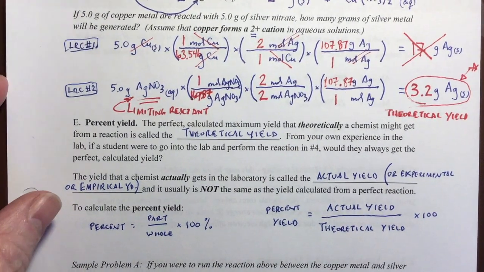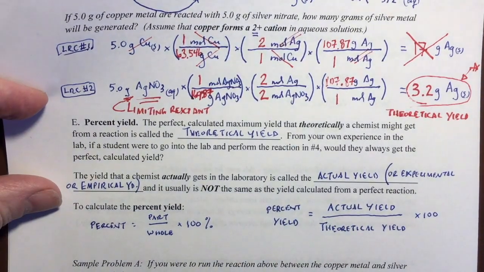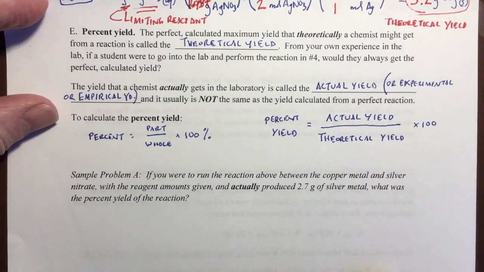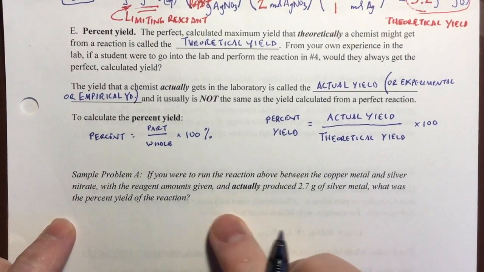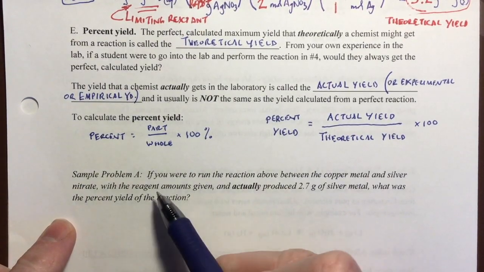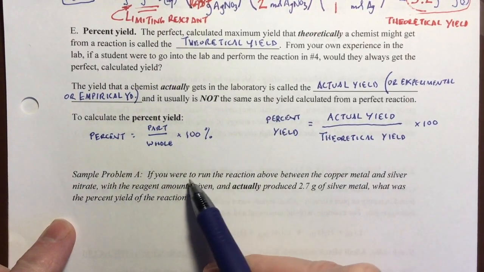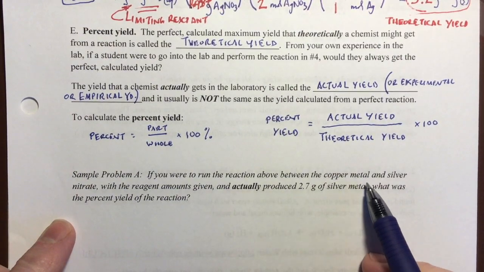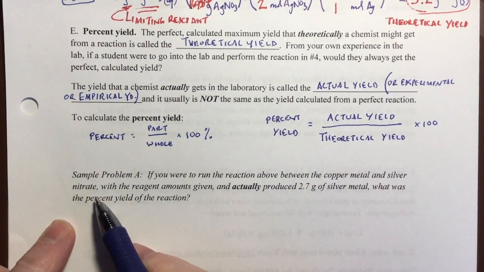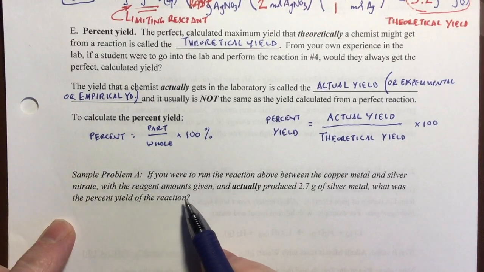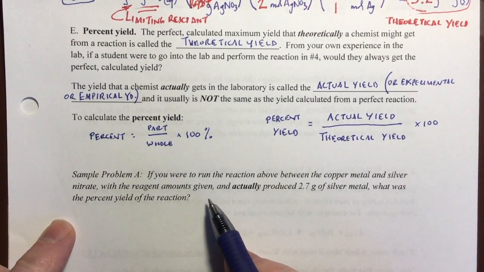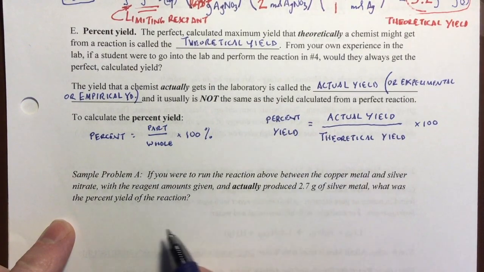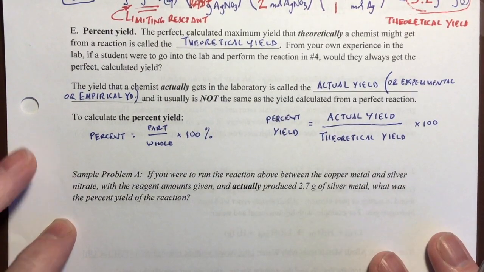So with that in mind, we're going to do a percent yield calculation. And to save us a little bit of time, rather than giving us a new problem, we're going to use the problem that we ran above. And it says if you were to run the reaction above between the copper metal and the silver nitrate with the reaction amounts given and actually produce 2.7 grams of silver metal, what was the percent yield of the reaction?